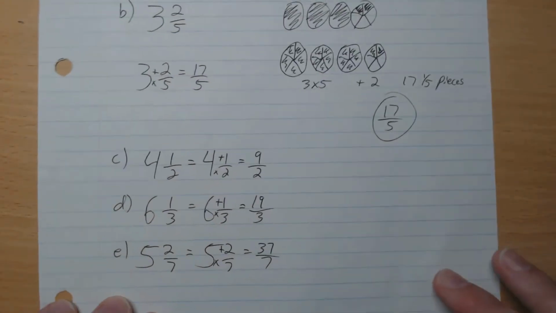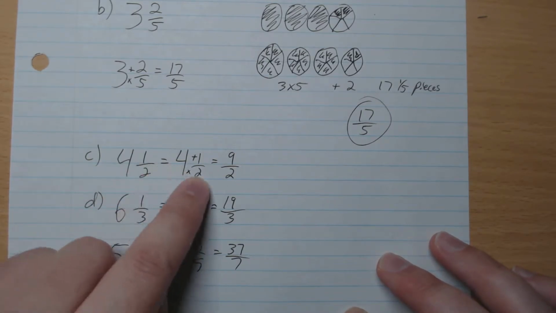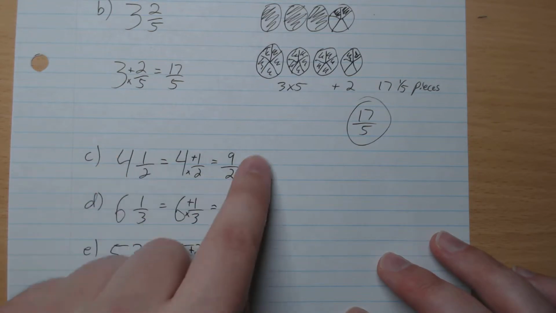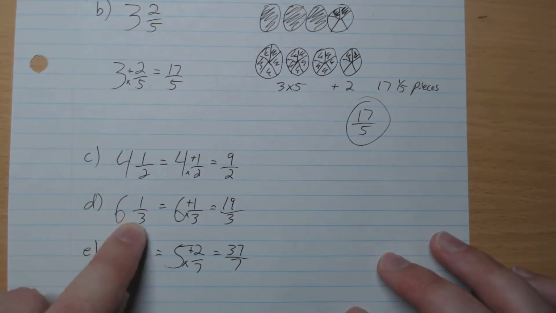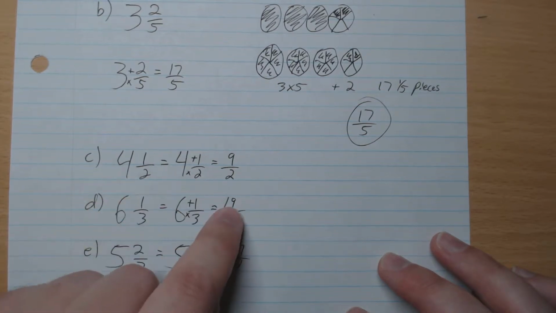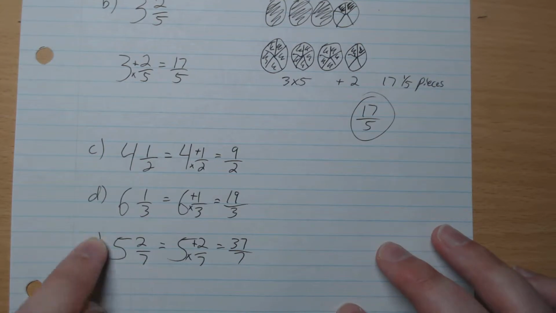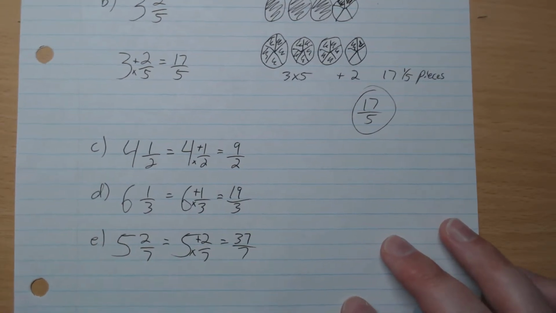Okay, so let's practice without the visual representation. 2 times 4, 8, plus 1, 9. So our mixed and improper fraction. 6 times 3, plus 1, 19/3. 5 times 7, 35, plus 2, 37/7.